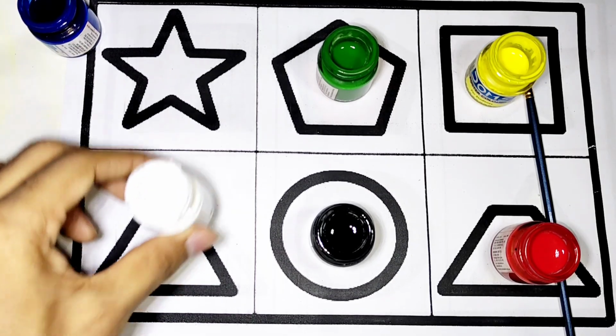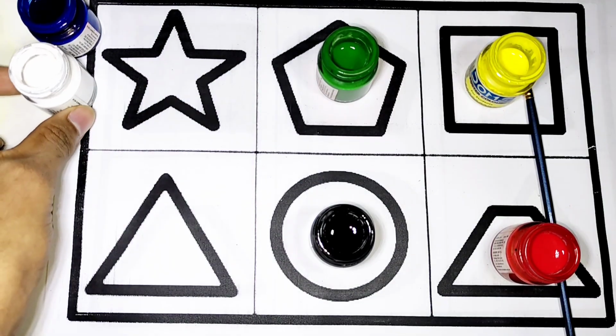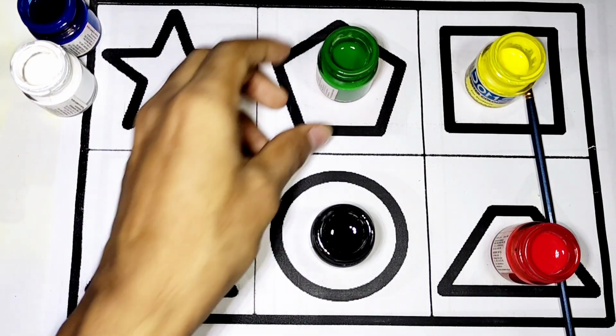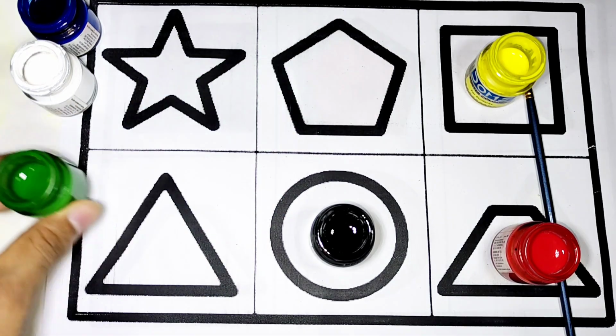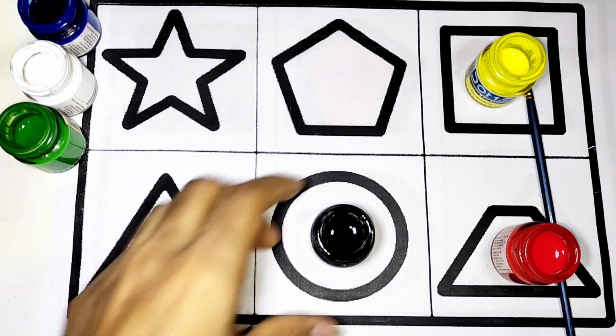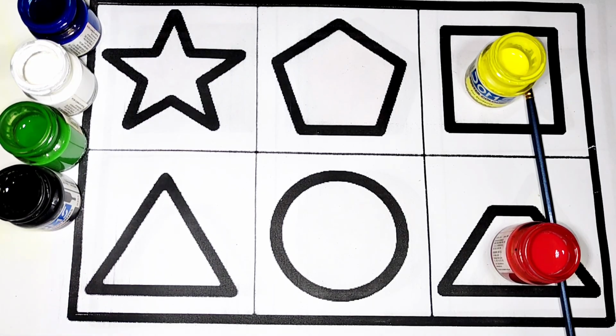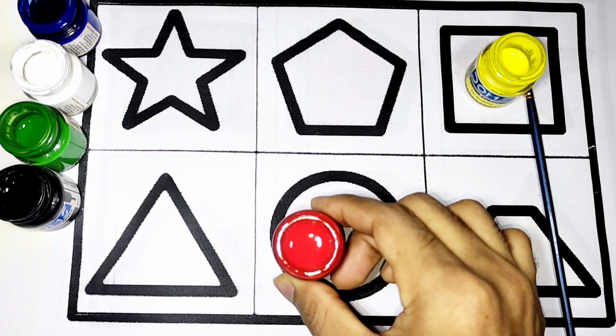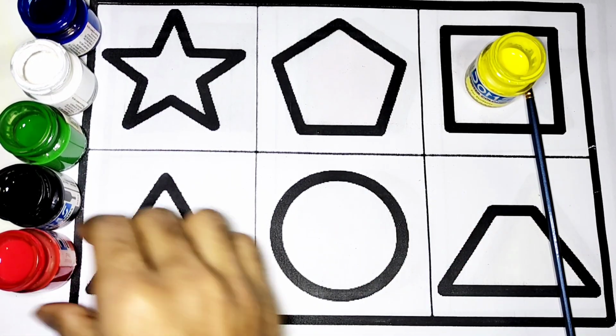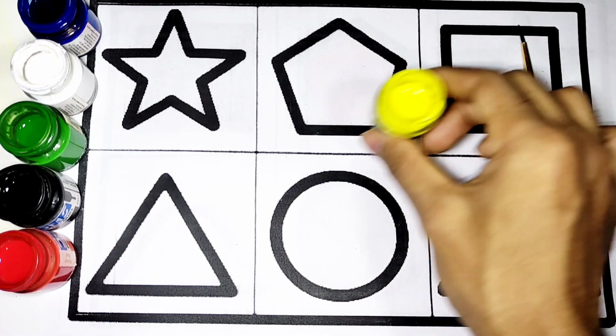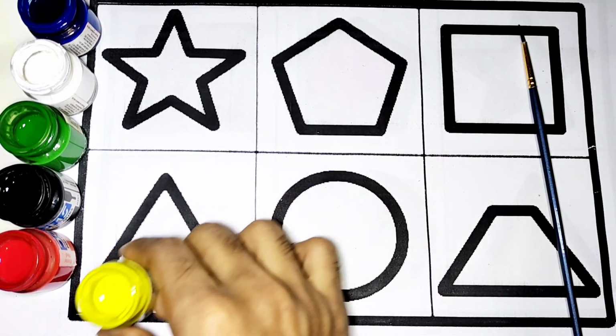First we are using the color of blue. Kids, the next one is white. The color of white. Now we are using the color of green. The next one is black. Now we are using the color of black. And the next one is red. The color of red. And the last one is yellow. Now we are using the color of yellow.